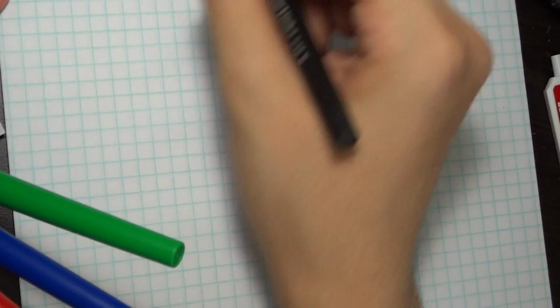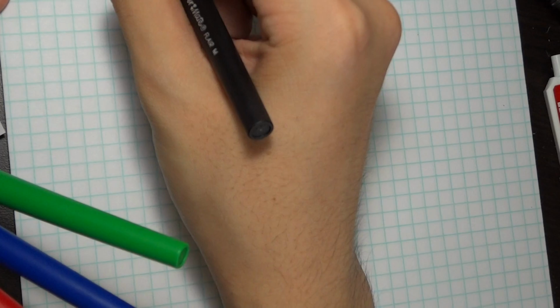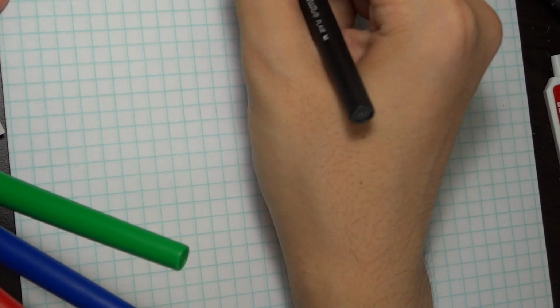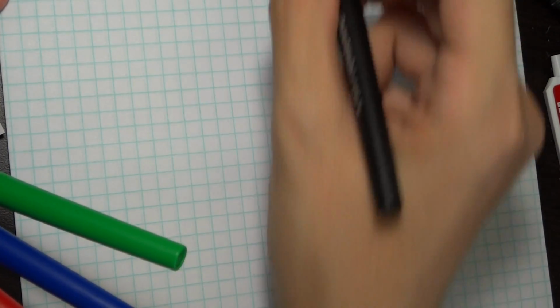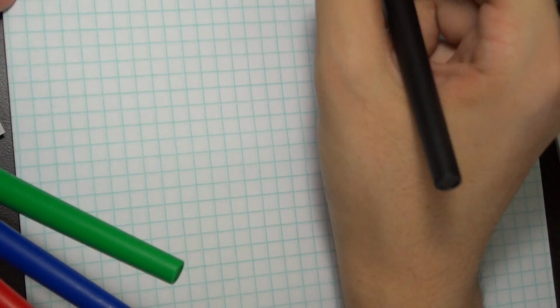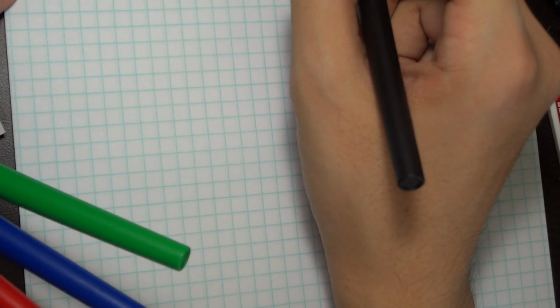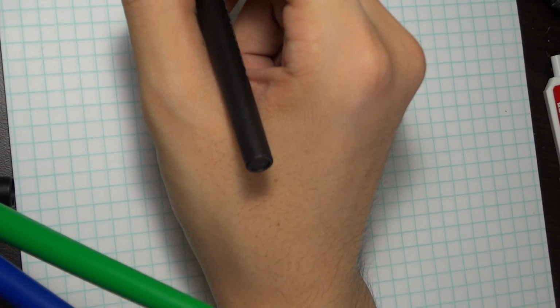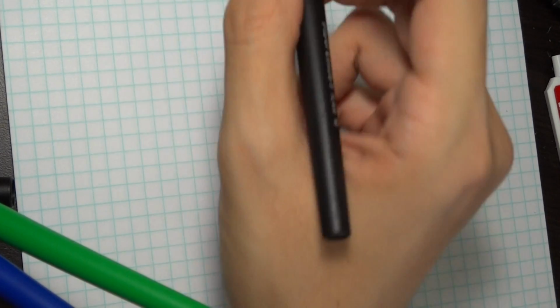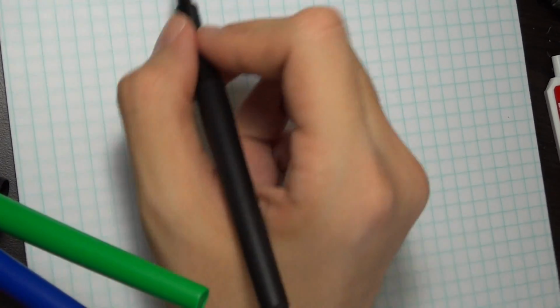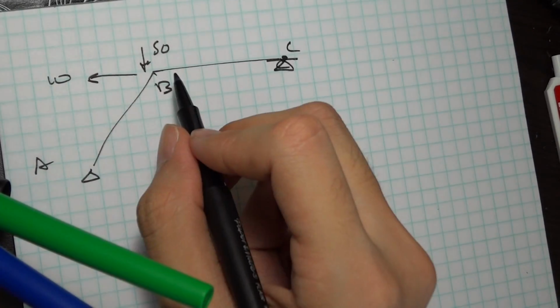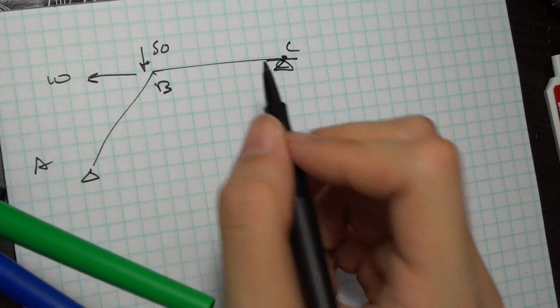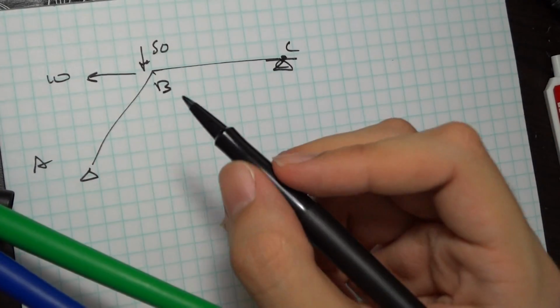So you're gonna find this is A, B, C. So you're gonna find equations for right. What do you want? You want the rotation at B, horizontal displacement at A. So I'll do the horizontal displacement at A. You can do the rotations at B. I'll just set this up.